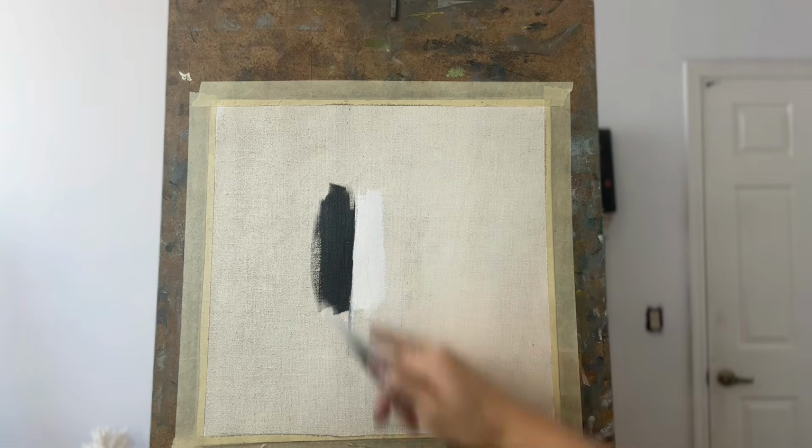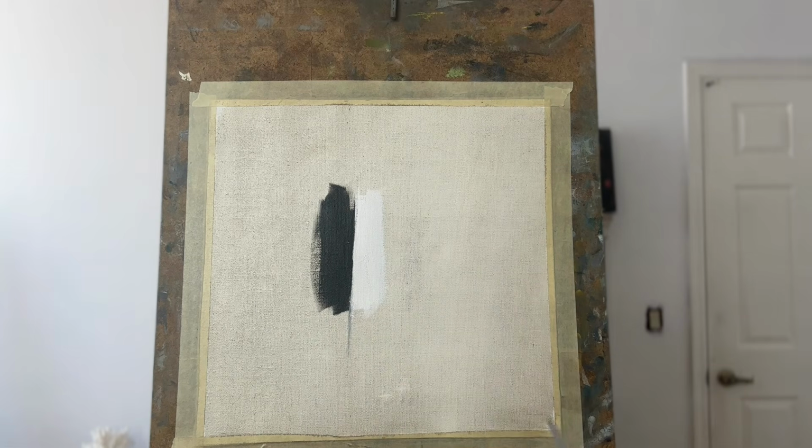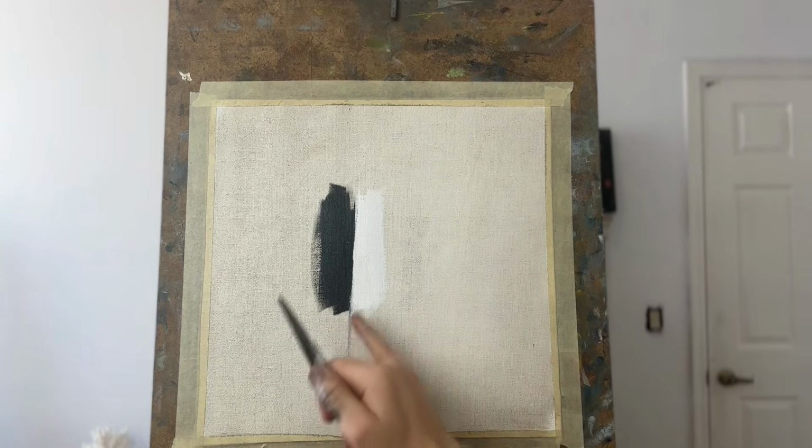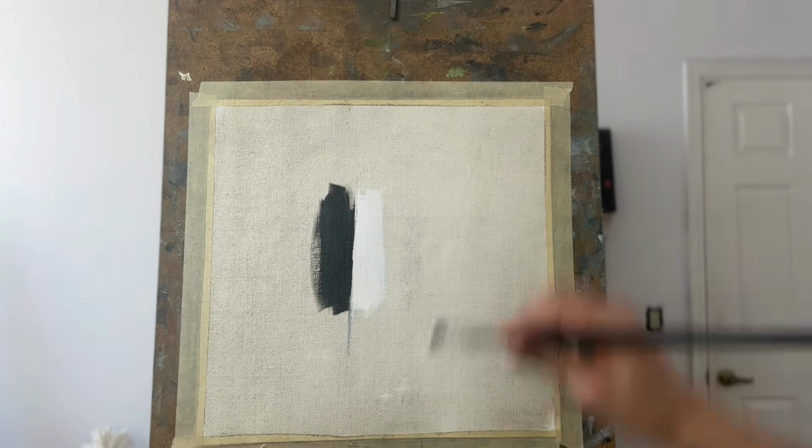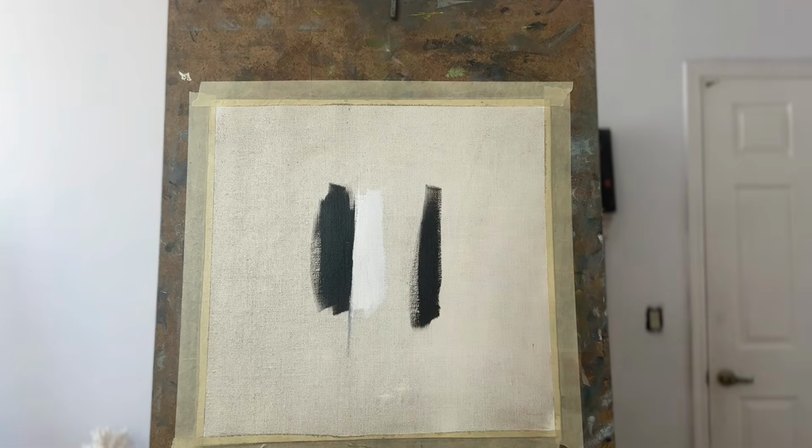or distinct there between the two. Now, this is a very, very hard edge. And then of course, as I mentioned, this also is completely valid for making softer edges as well. So I'm going to do black again here, apply black paint.